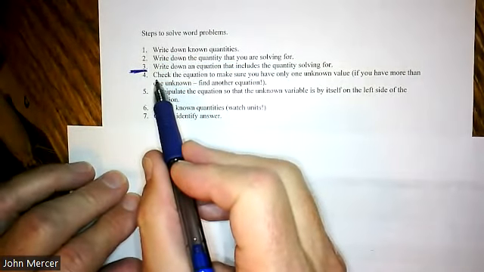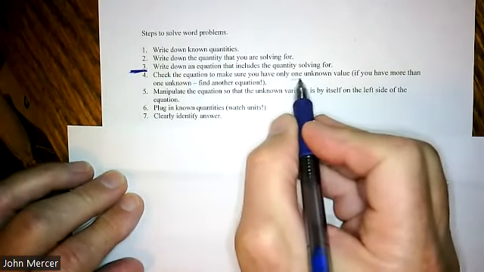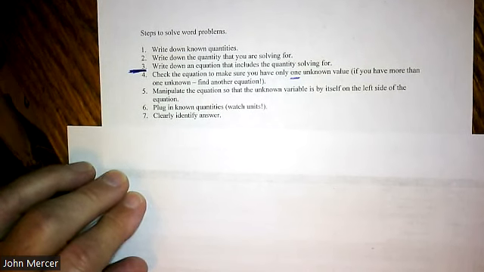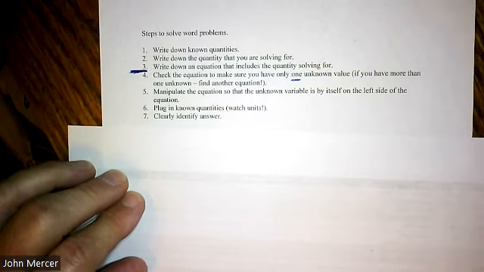But we'll keep going. So now what you want to do is check the equation to make sure you have only one unknown value. If you have more than one unknown value, you actually either need to find a different equation or you need to use more than one equation. For the purposes of this class, you're almost always going to be finding one equation that has one unknown value. As you get deeper into biomechanics, you get into situations where you have two unknown parameters, and then you're going to need two equations to work together as opposed to a single equation.